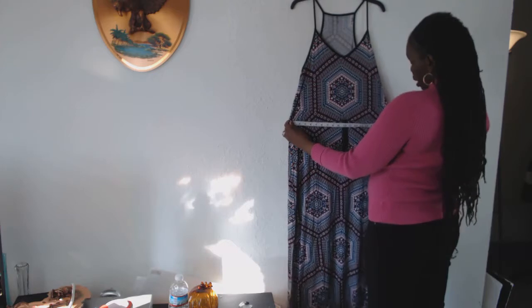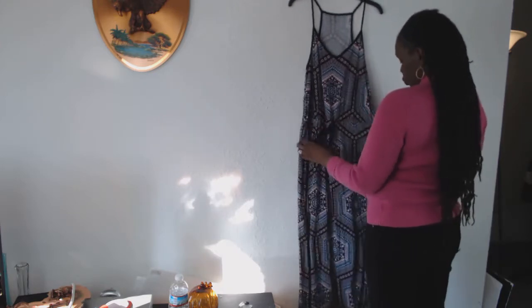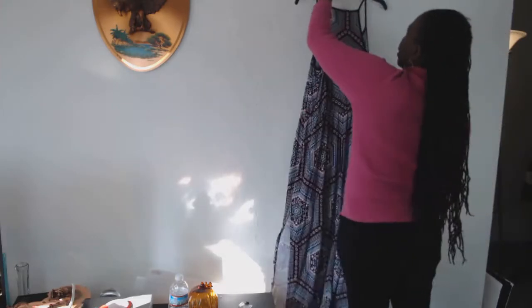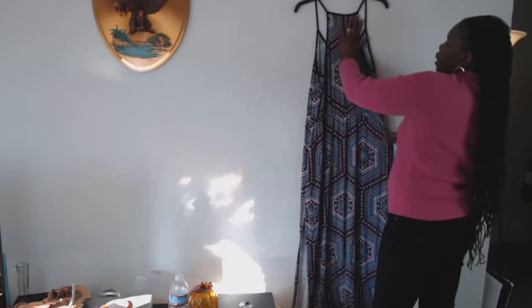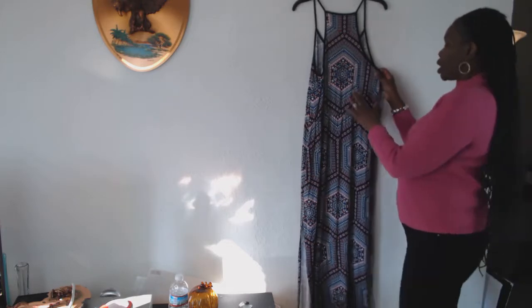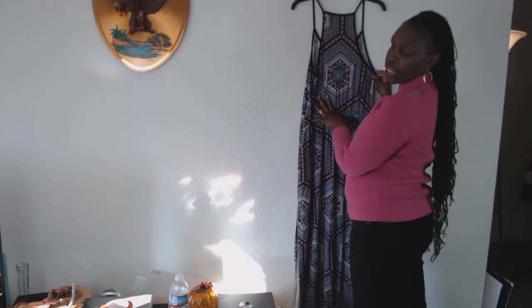It's a 38-inch waist without the drawstring. And then of course you turn it around. Okay, this is where the fun part comes in. You see, for a dress like this, it can be very tricky. But however you do your measurement, make sure you write it in the description.